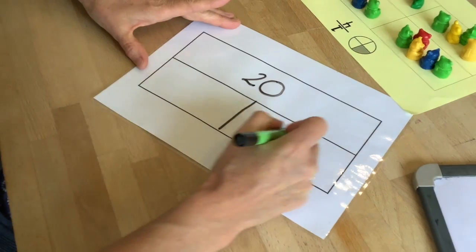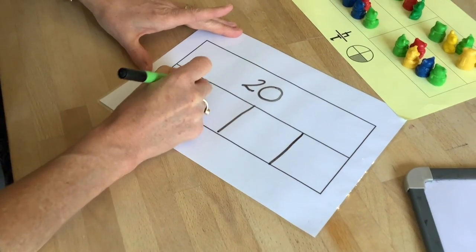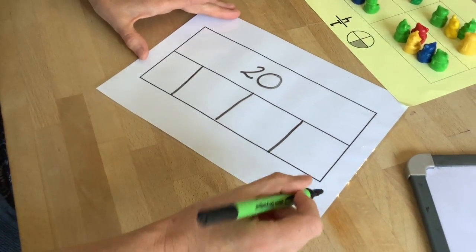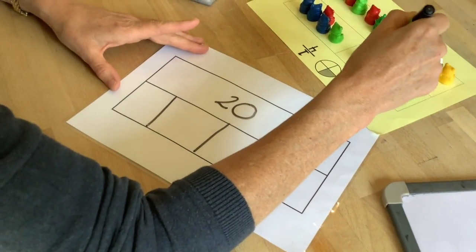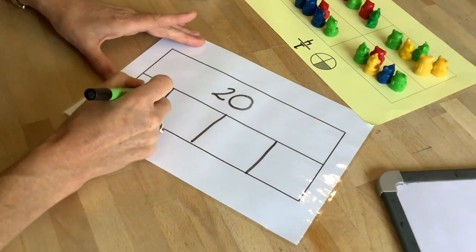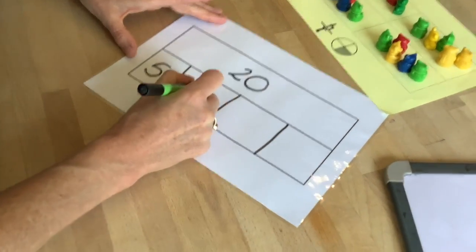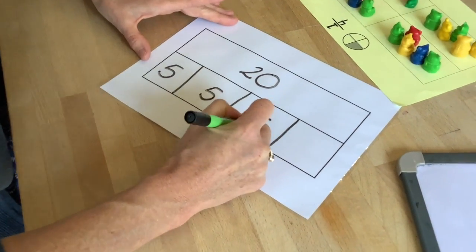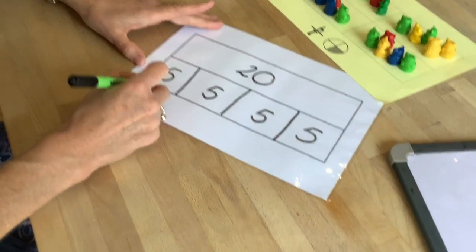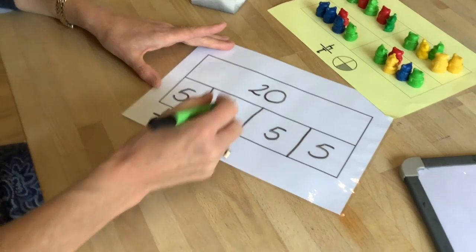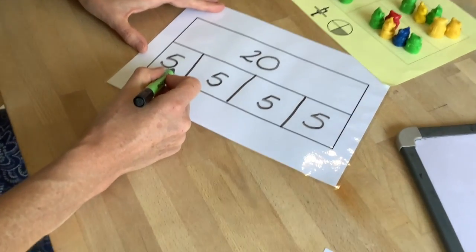We would make our bar model into quarters and we would count the number of bears in one quarter. 1, 2, 3, 4, 5. We know that they've got to be equal, so we know each of those quarters would be 5. So then we know that 1 quarter of 20 would be 5.